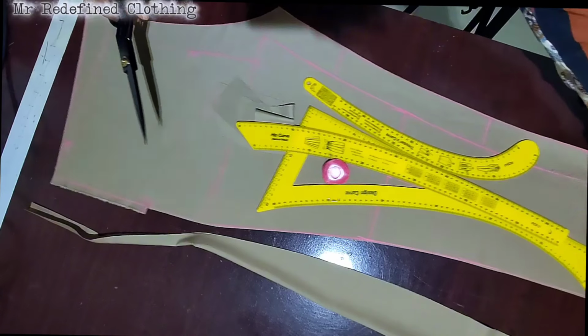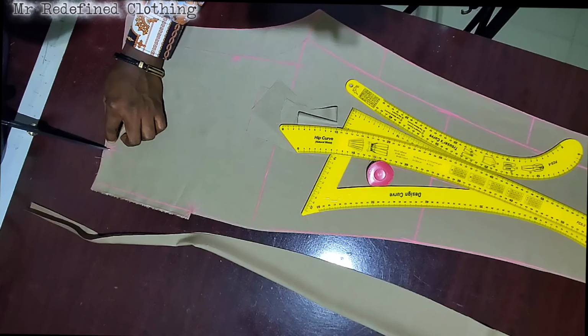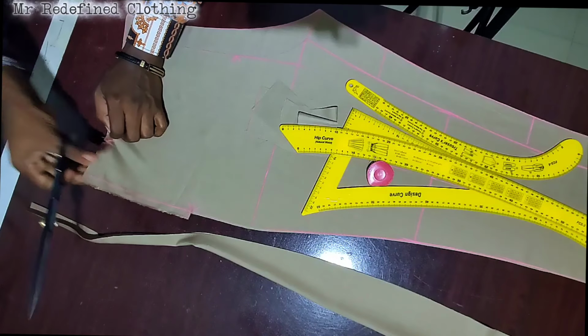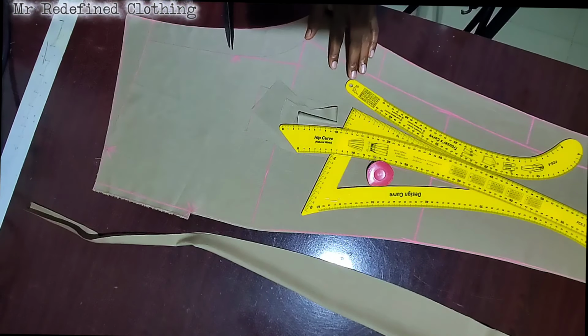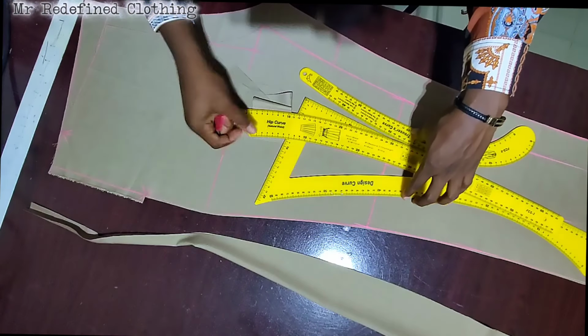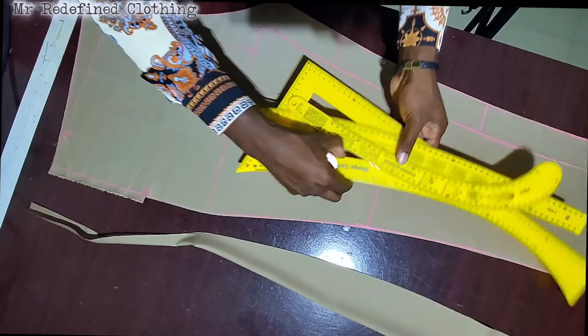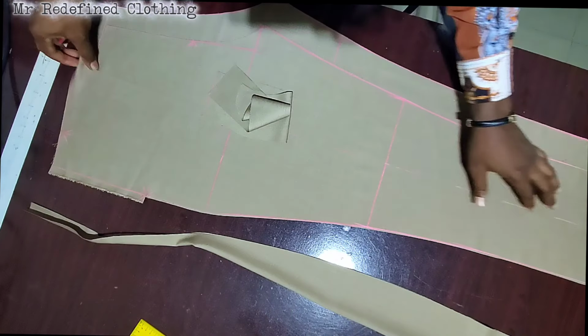Those areas where you place your highlight points, you notch. For the pockets, you notch, and for the zip as well, you notch. Just a 1/4 inch notch is ideal. So the front and back panel has been cut. Let's continue to complete the components.